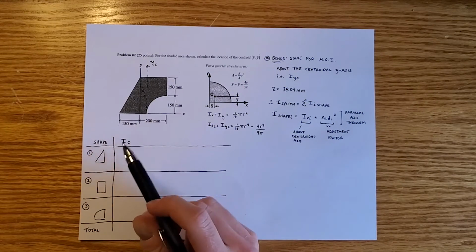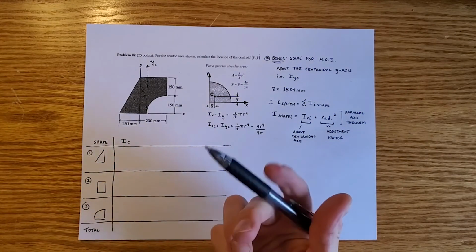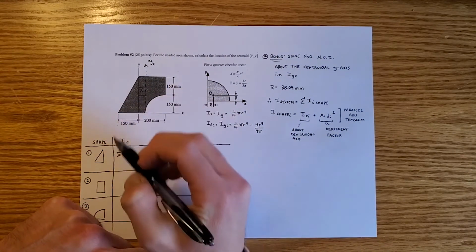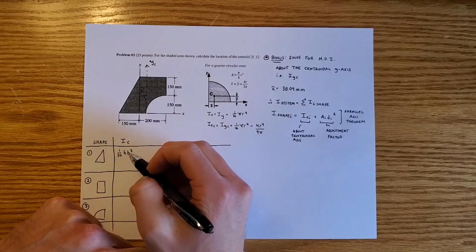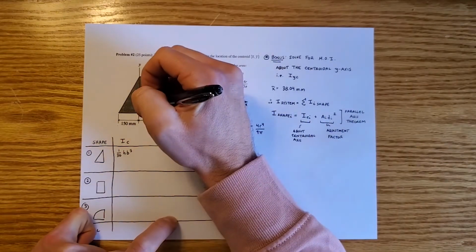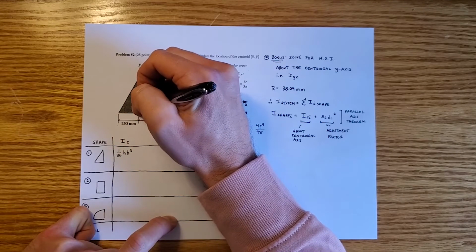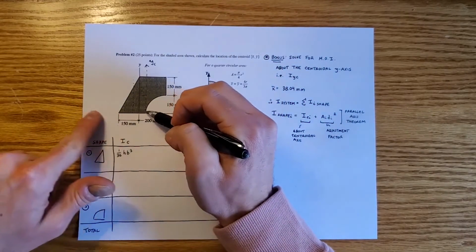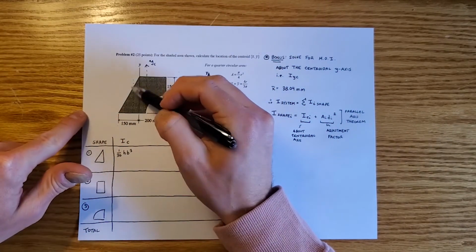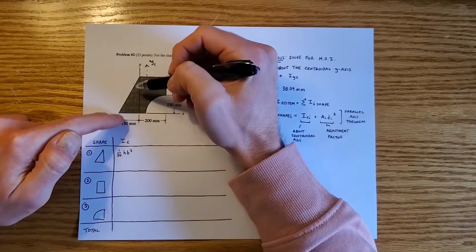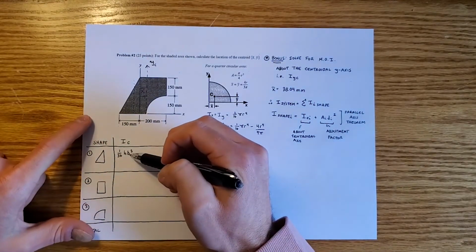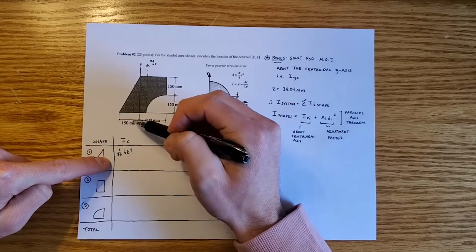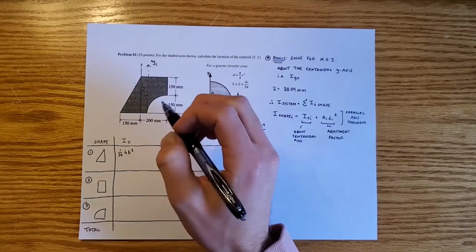IC for a triangle, if you look at the table that we'll provide you, is equal to 1/36 height times base cubed. You'll also sometimes see a different equation, which is base times height cubed. Now, for our triangle, we're rotating about this axis here, the triangle centroidal axis. So if the triangle got wider, it would be much harder to rotate about that axis. If the triangle got taller, that wouldn't matter as much. That's why base cubed: as the base gets larger, the moment of inertia, or the resistance to rotating, goes up. So that should make some sense.